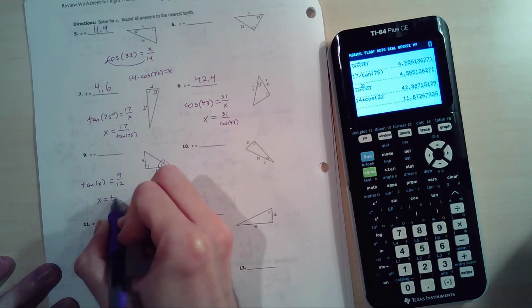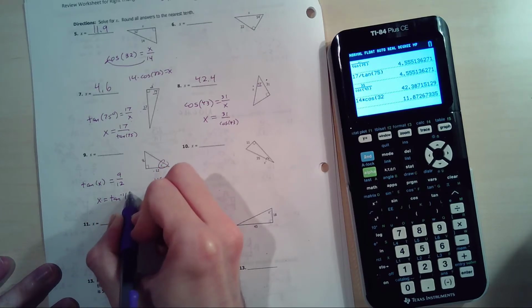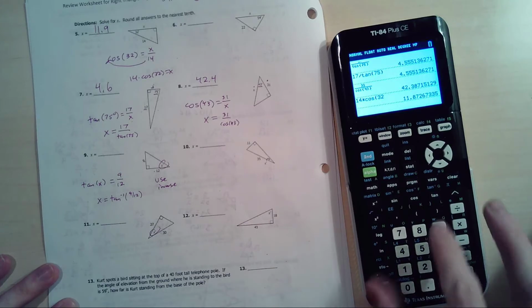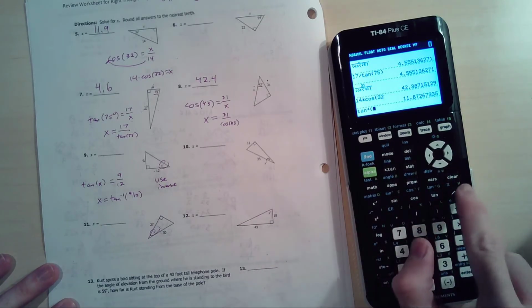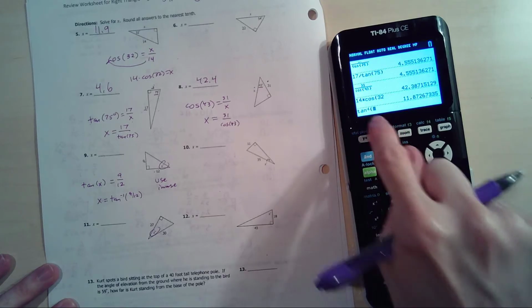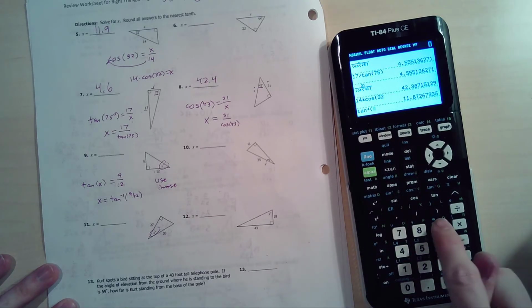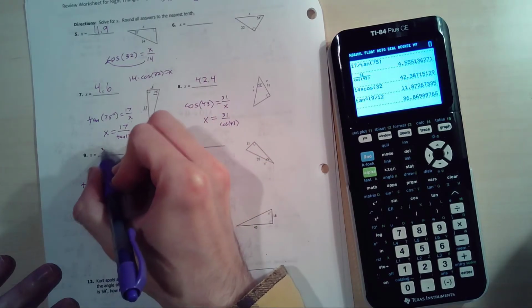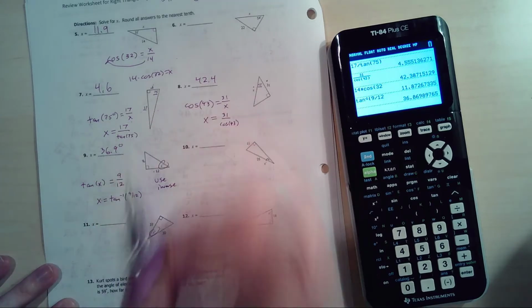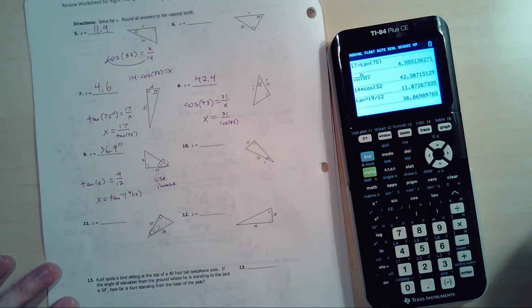X equals the tangent inverse of 9 divided by 12. So I hit the blue button, second tangent, to give us that tangent -1 of opposite over adjacent. Get 36.9 degrees. Not too big a deal.